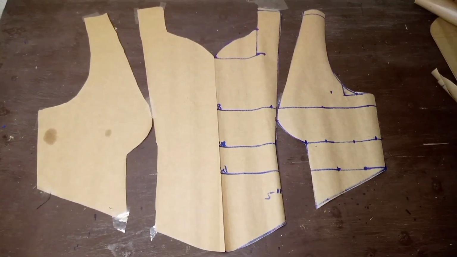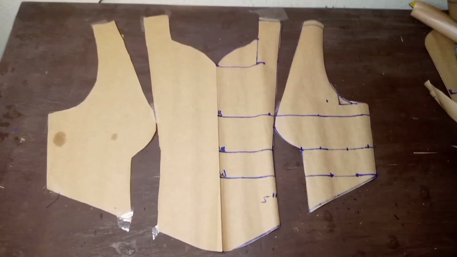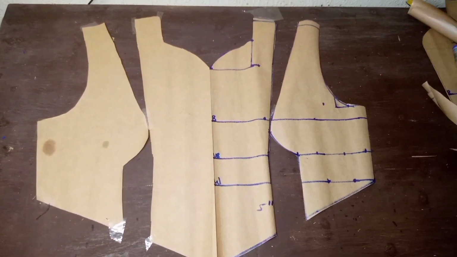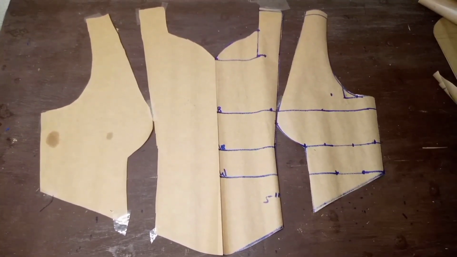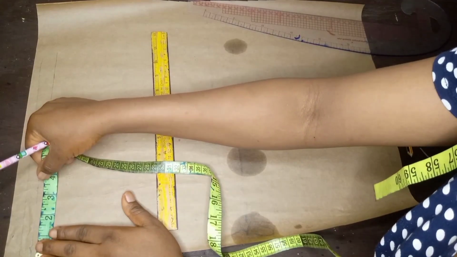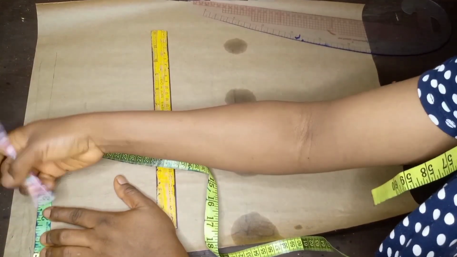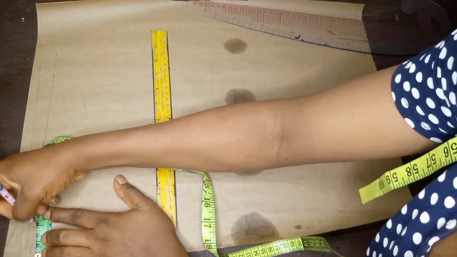And I'm done cutting, and this is what it looks like after cutting. By the end of the video, I'll show you what it looks like after I try to join it. So the first thing I'll do for this back bodice is take my zipper allowance of 1.5 inches.